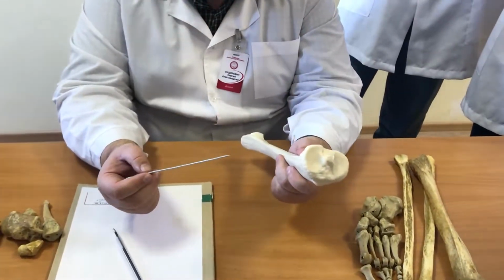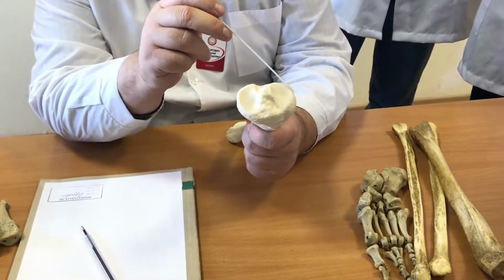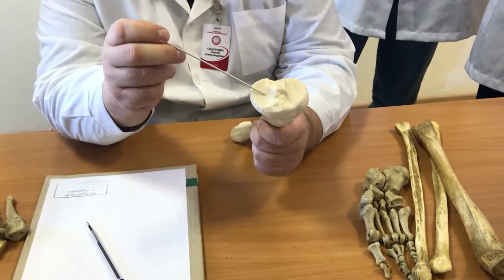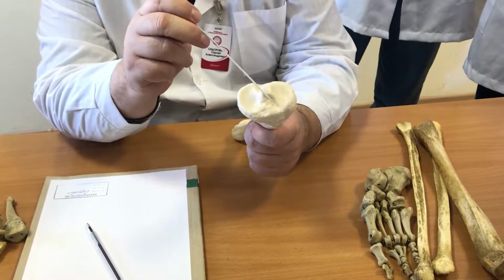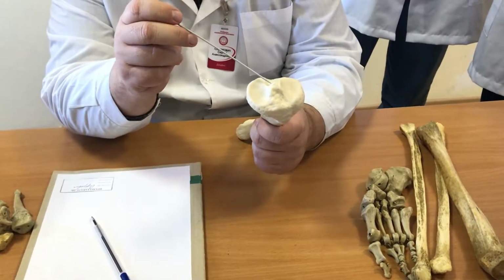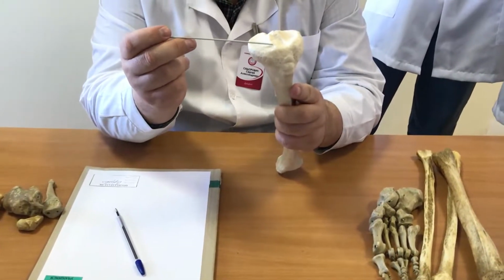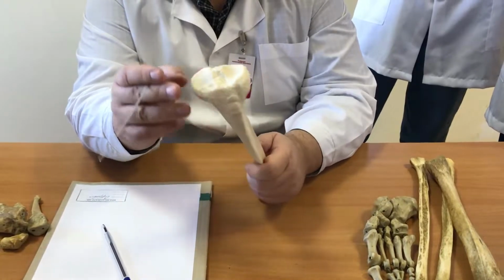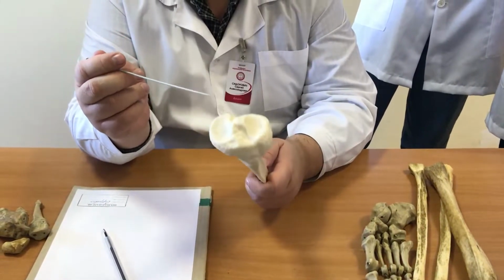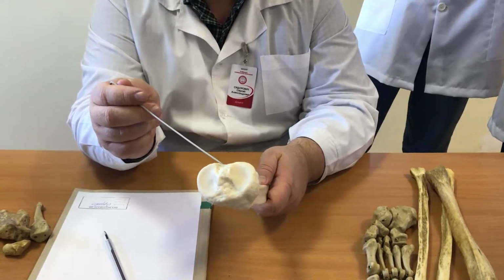Proximal epiphysis consists of two condyles. Here it is medial and this one is lateral: condylus medialis and condylus lateralis. Between them, eminence, eminentia intercondylaris. In front of this eminence, we have area intercondylaris anterior, and posterior, area intercondylaris posterior.